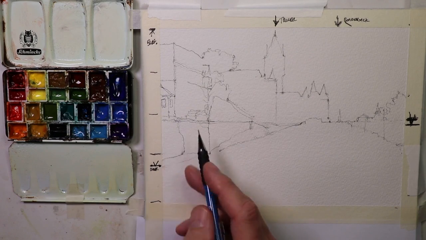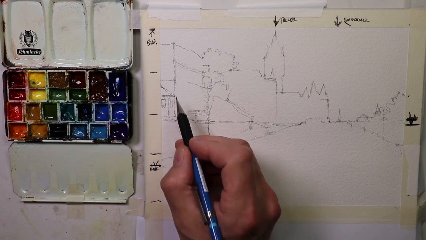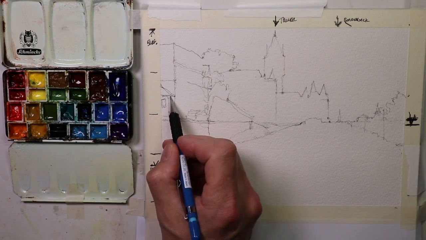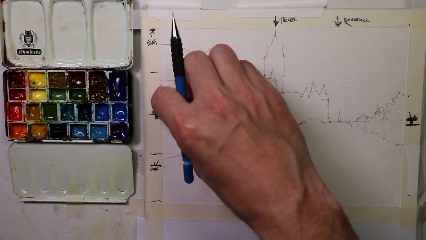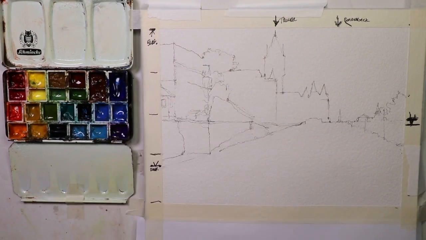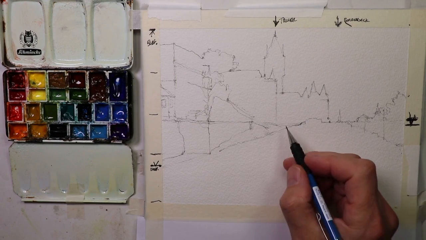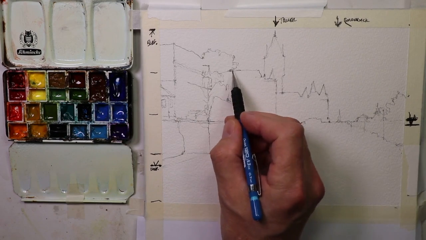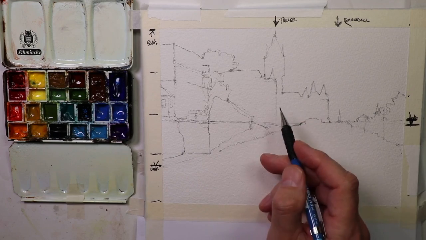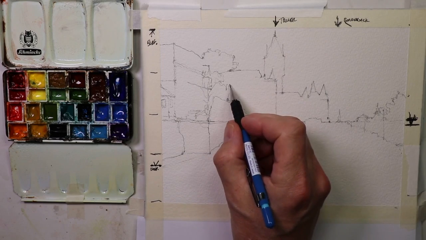At the very edge of the painting, we'll capture the red brick building here. I'll just soften that up a little bit with an eraser. And I think that's pretty good. Let's get some of these last final details along these roofs where there's some dormers.